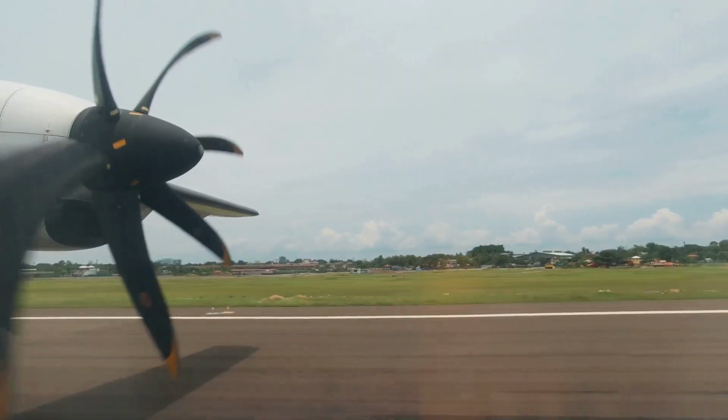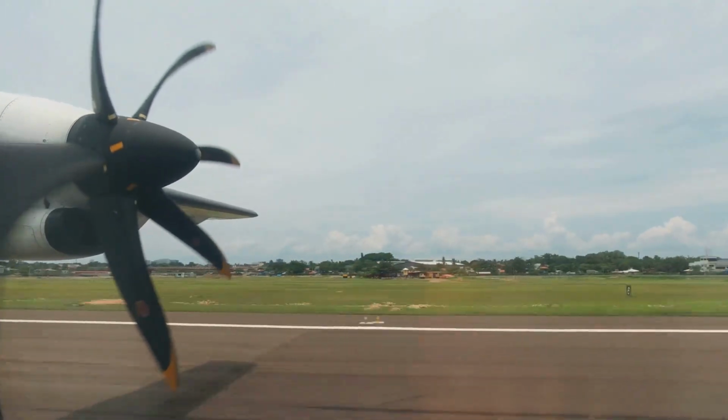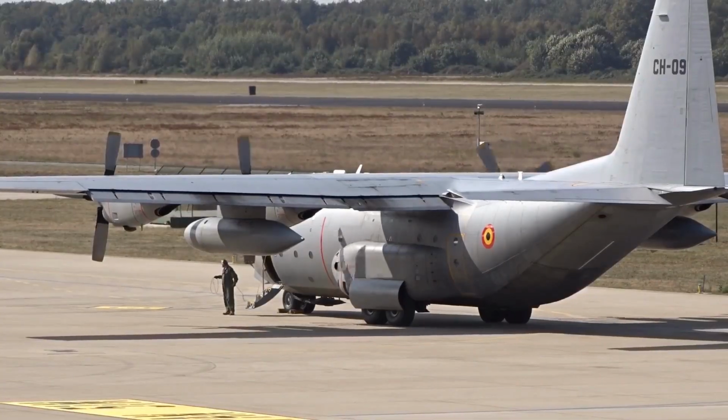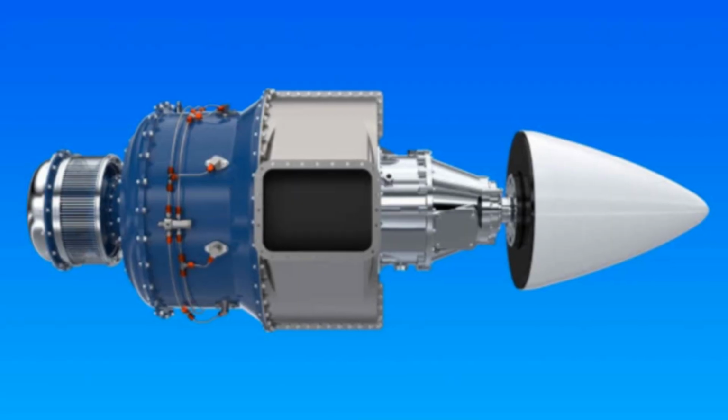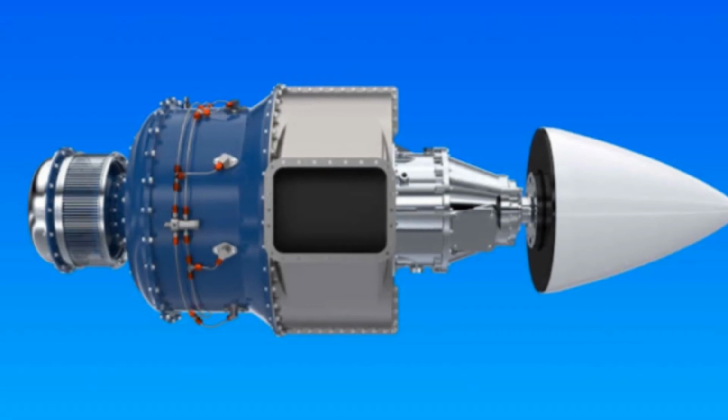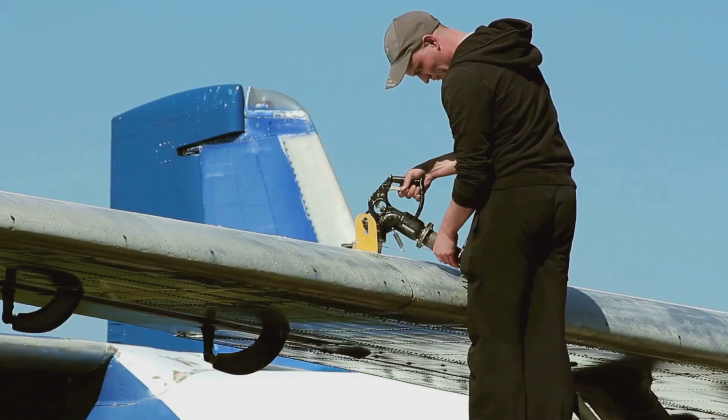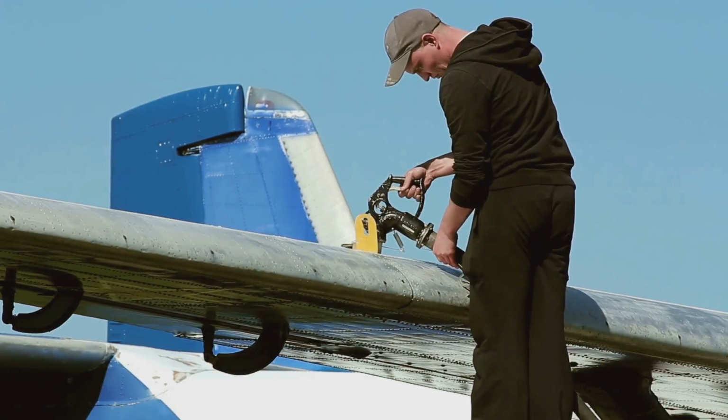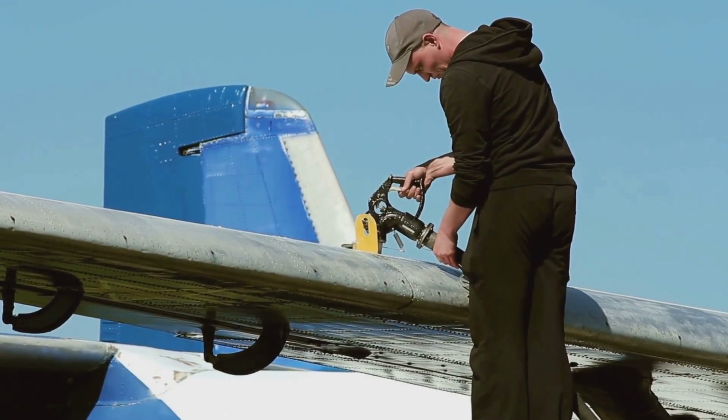The use of digital technologies such as advanced simulations and autonomous systems is becoming increasingly prevalent in engine design and development. Finally, the industry is exploring the use of sustainable aviation fuels, which can reduce greenhouse gas emissions and dependence on fossil fuels.